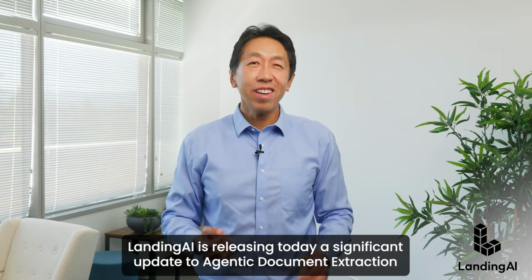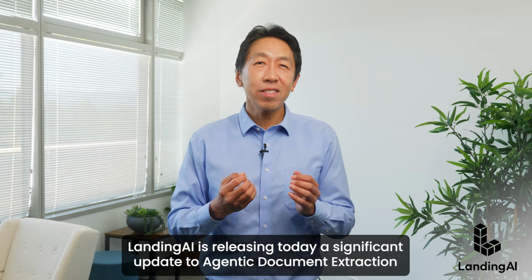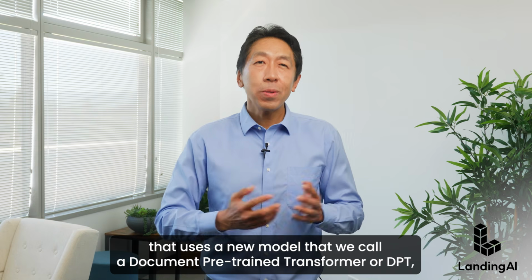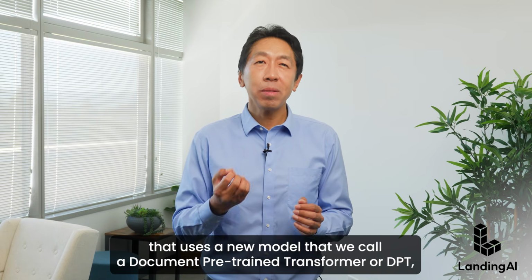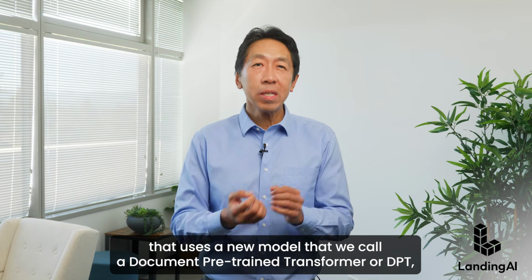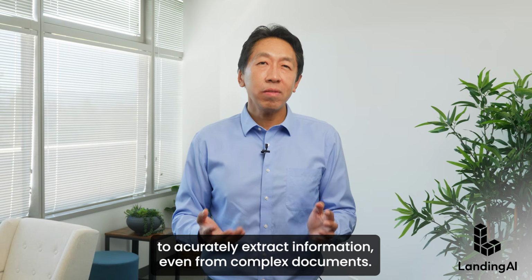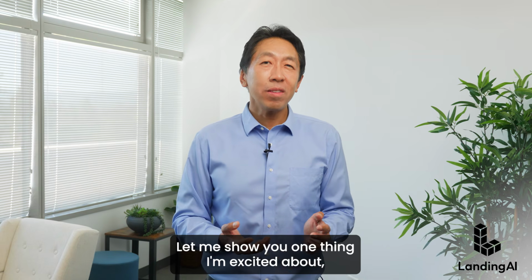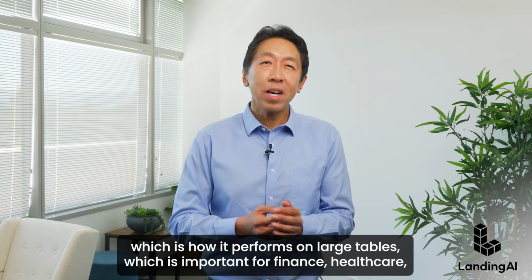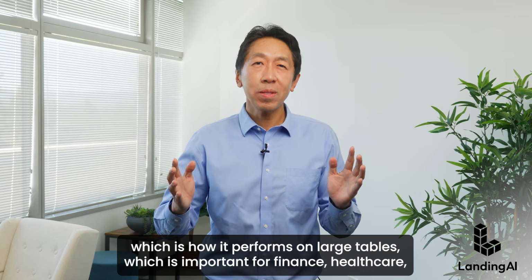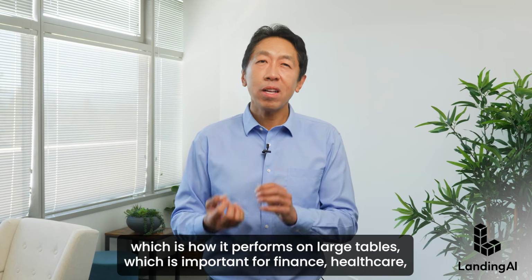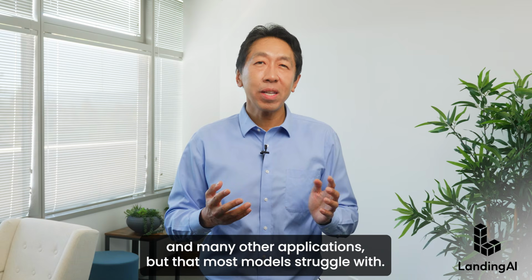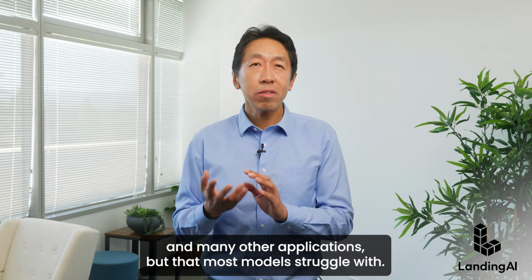LandingAI is releasing today a significant update to Agentic Document Extraction that uses a new model that we call a Document Pretrained Transformer, or DPT, to accurately extract information even from complex documents. Let me show you one thing I'm excited about, which is how it performs on large tables, which is important for finance, healthcare, and many other applications, but that most models struggle with.